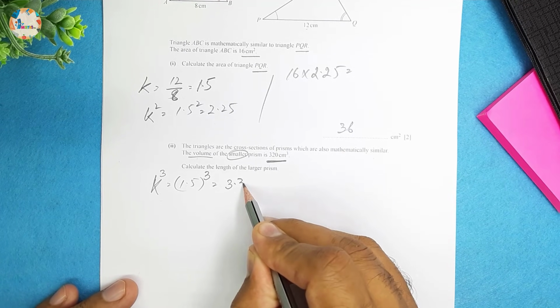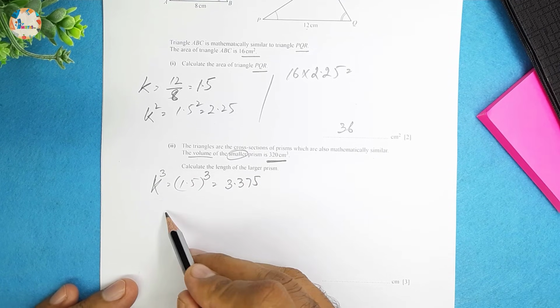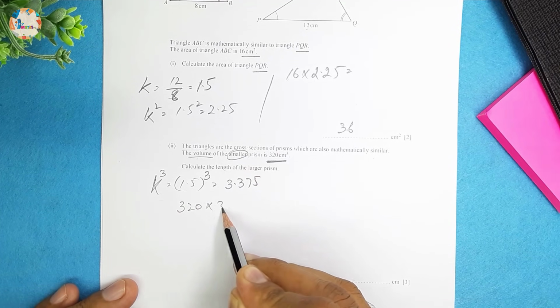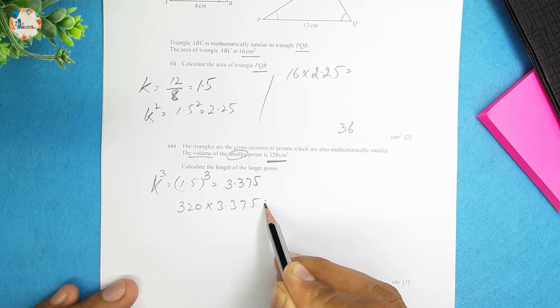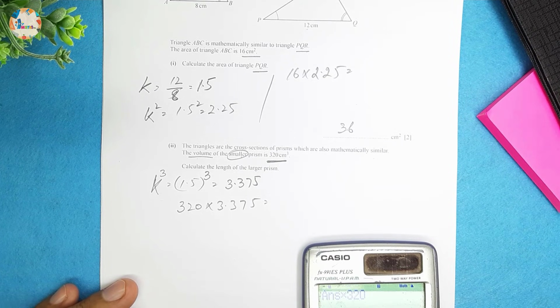So 3.375. Now we can use this for volume. Volume of smaller is 320. So 320 multiplied by 3.375 is equal to 1080.